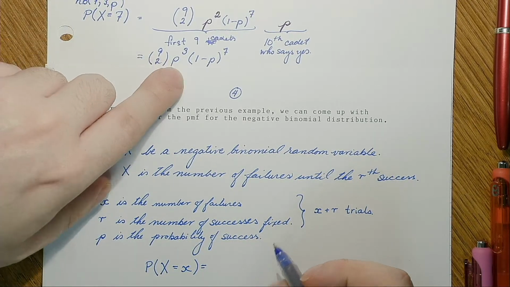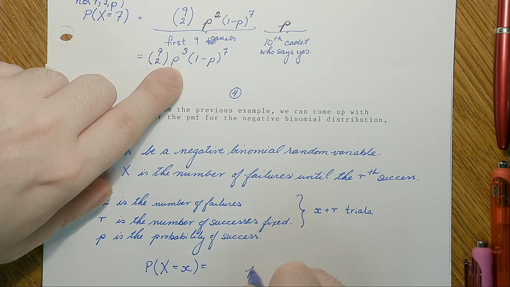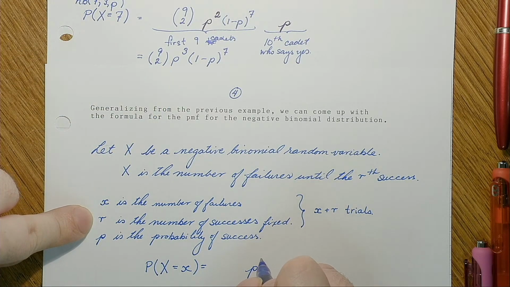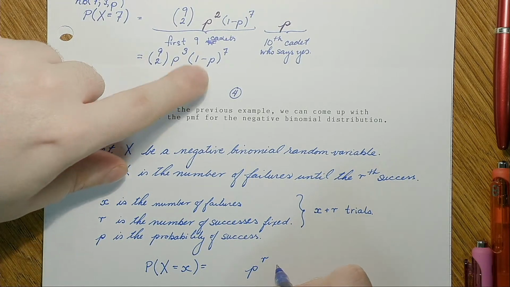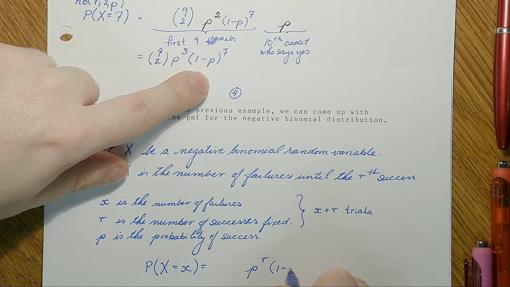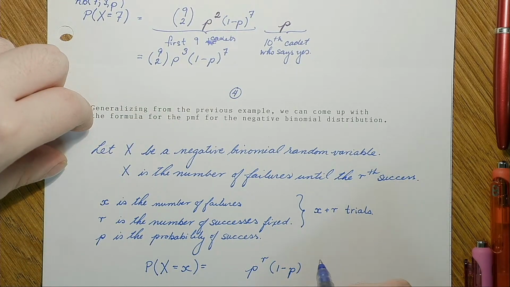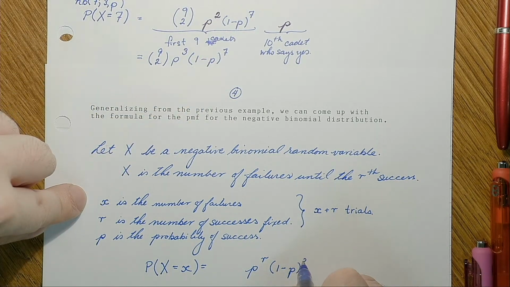So again, like we said, we have the probability of success, and that's going to happen r times. The probability of failures, there's 1 minus p, and that'll happen x times.